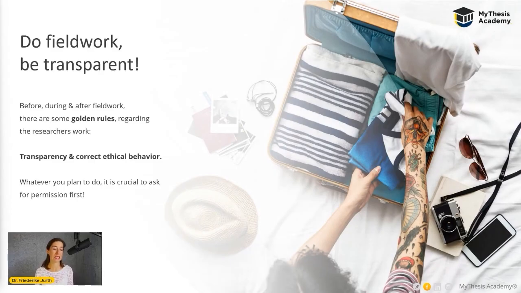This is important because otherwise, you may capture a natural situation, but you can really get into problems if the people find out that they were part of a covert investigation and that you may have recorded some dialogues, some sequences, some behaviors which they didn't want to be published. So this is the first golden rule.